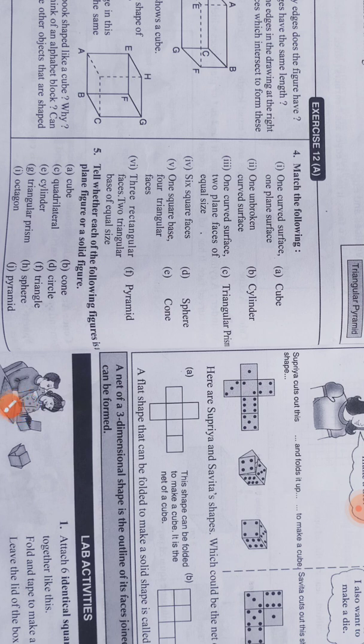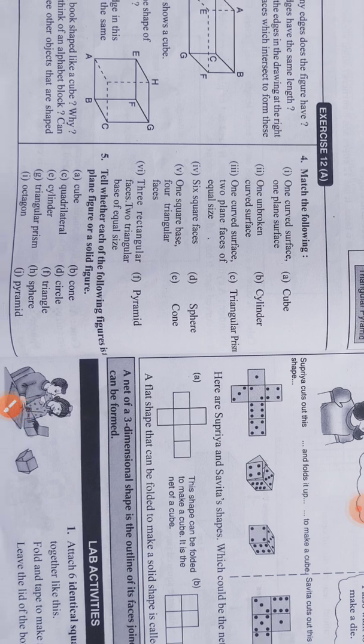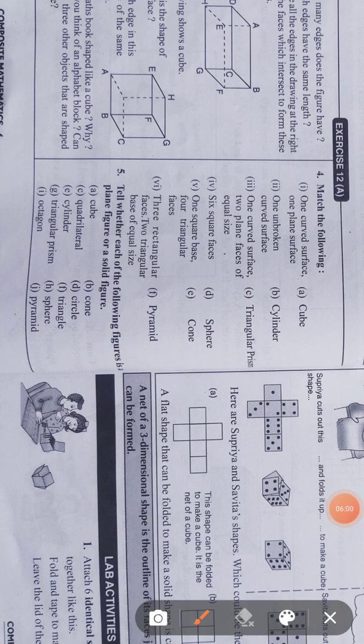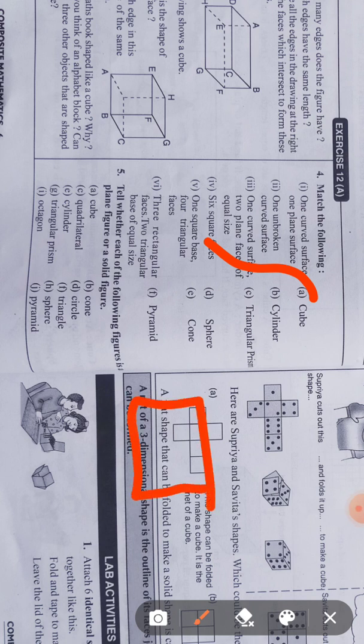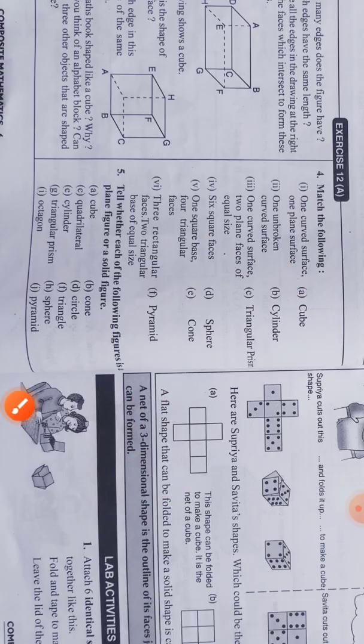Cylinder. Now, six square faces. Definitely square faces, we just discussed. It is a cube. Now, one square base, four triangular faces. One square base, okay, and four triangular faces. It is actually a pyramid. If you have seen a pyramid, you know how a pyramid looks. You can say the shape here also.